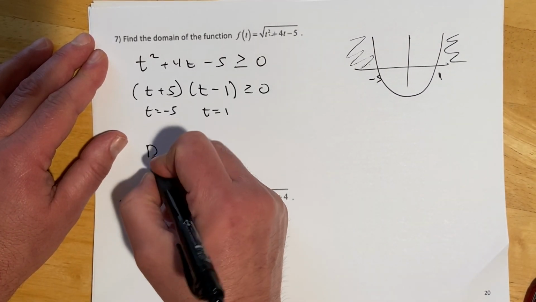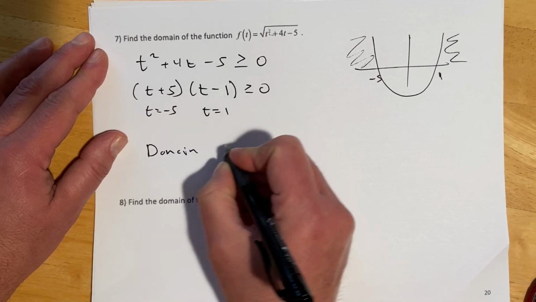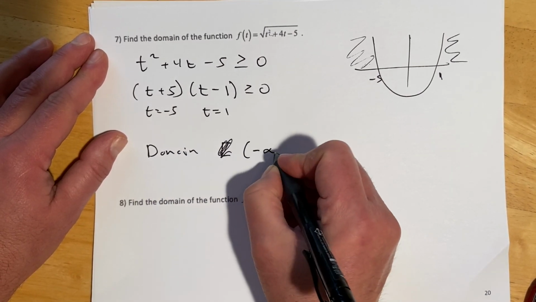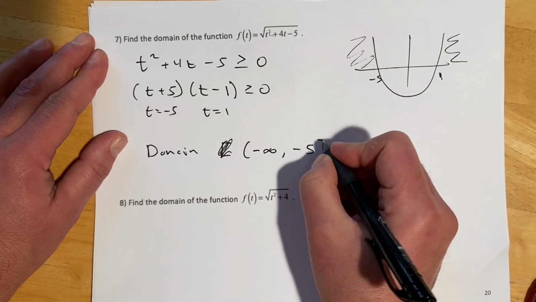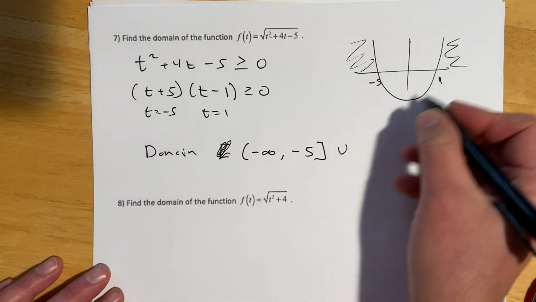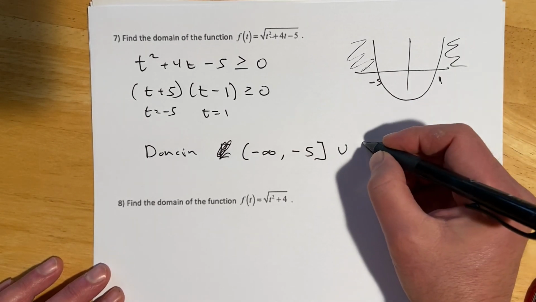So my domain is going to be from -infinity up to -5, bracket, because square root of 0 is okay, it's just 0, and then union that with 1 to infinity.